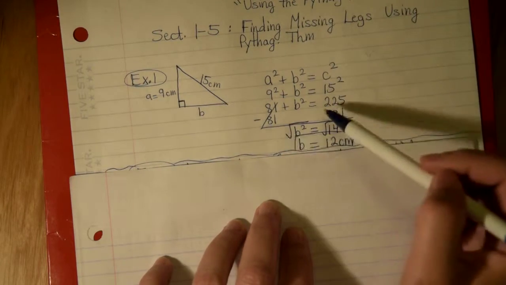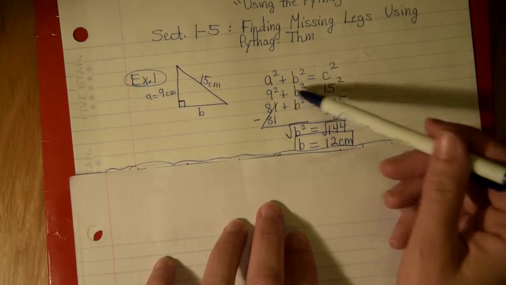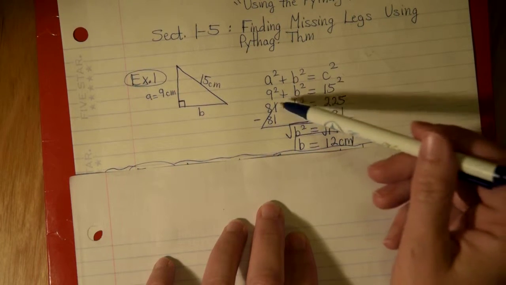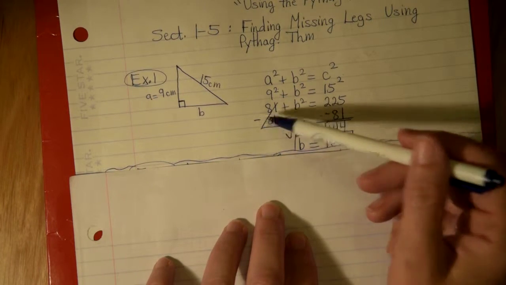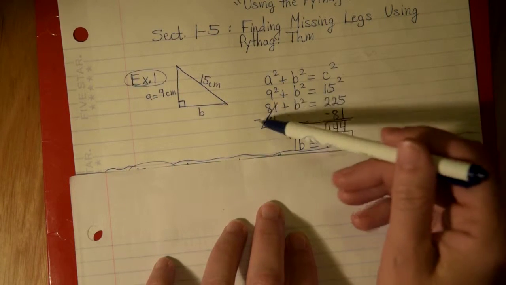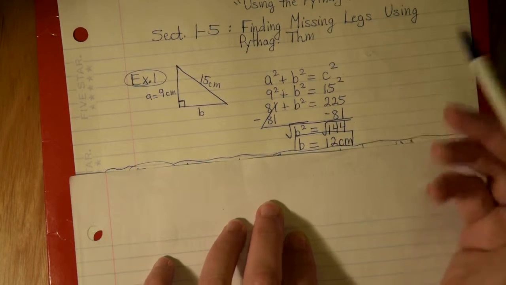So these are all the steps you have to show. Draw the picture, write the formula, plug numbers into the formula, figure out what these squared numbers are, and then have this subtraction step. Show me your square root step, and then the answer.